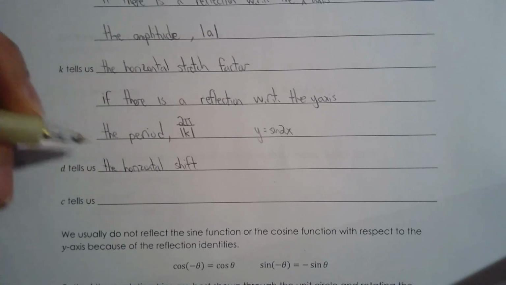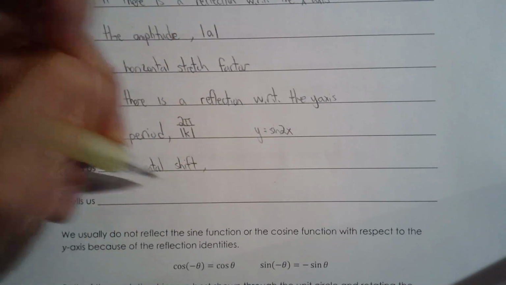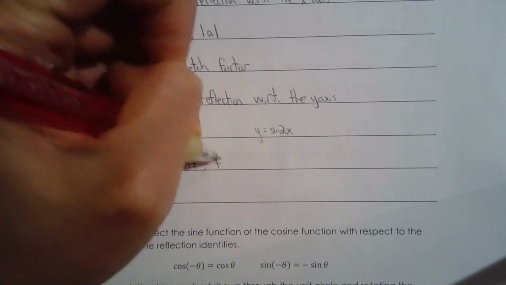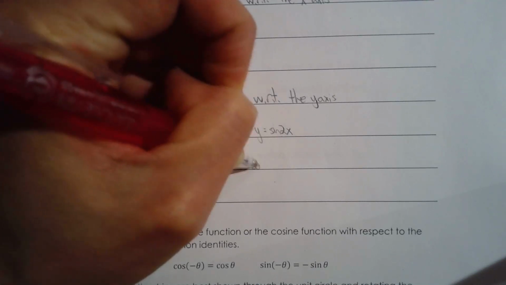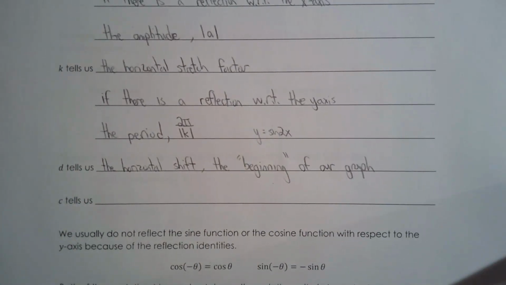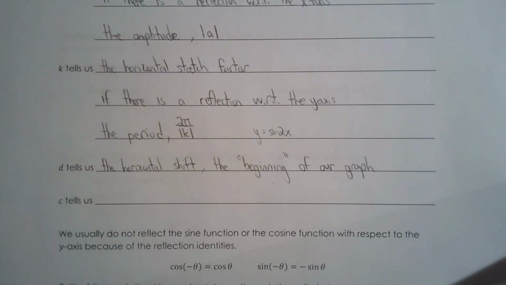Because we're going to be graphing transformed trig functions, I'm also going to say not only does it give us the horizontal shift, it also gives us the beginning of our graph. Now, I use that term very loosely because you can argue any point to be the beginning of the cycle or of the graph, but it will make sense why I use the word beginning when we do the graphs.